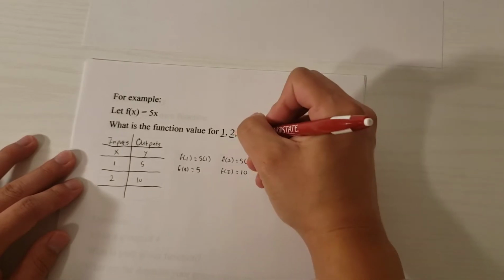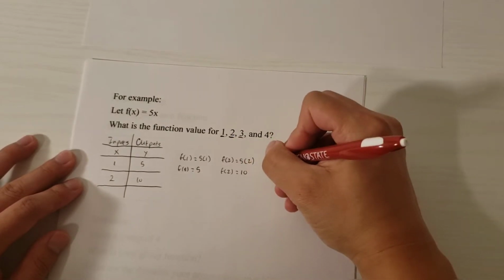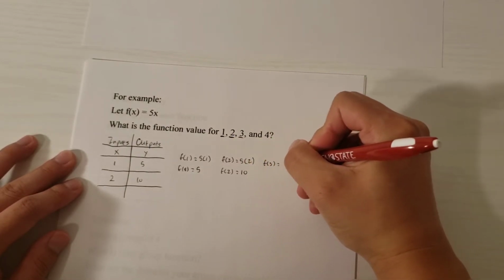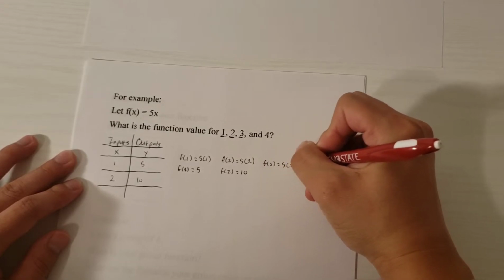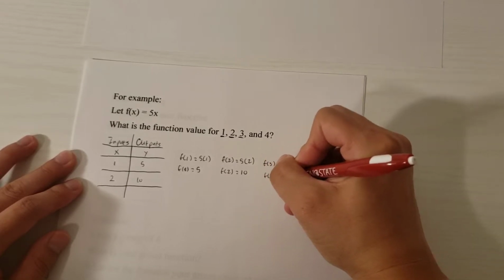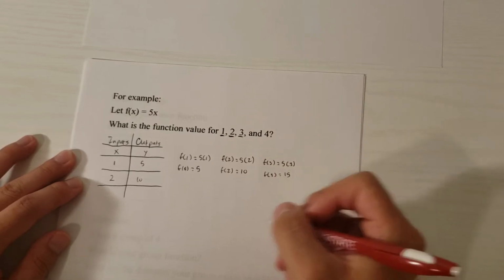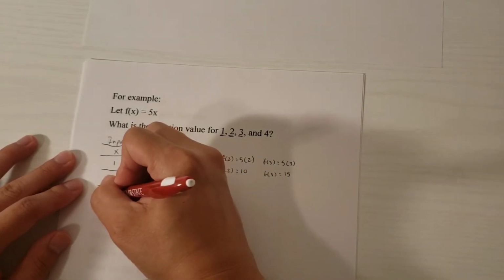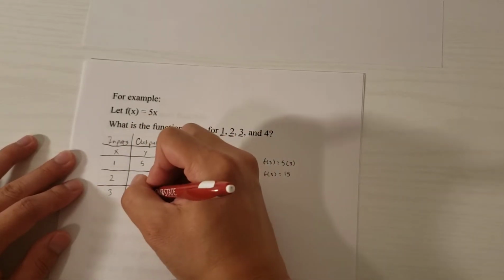And now we do the same thing for 3. Now we get f of 3 equals 5 times 3, and f of 3 equals 15. So our input of 3 will give the output of 15.